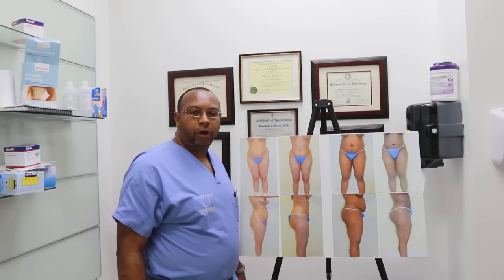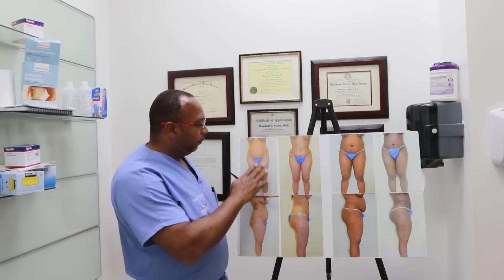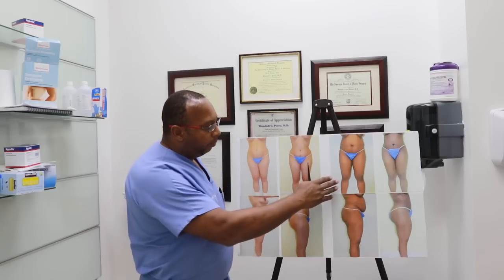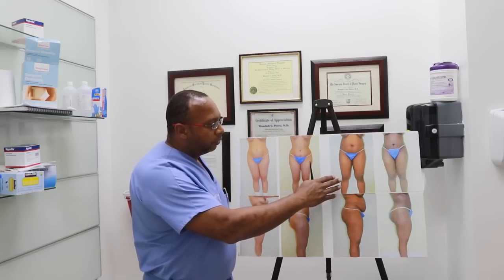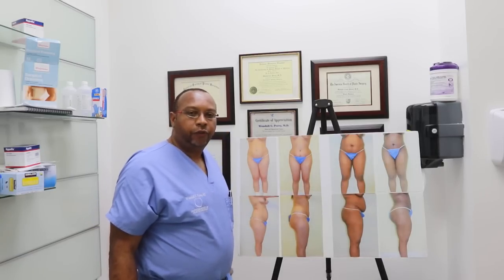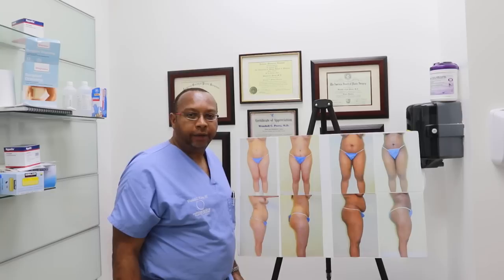Today, we're going to talk about tummy tuck versus liposuction. What does what and who needs what? The first patient here on the left, which is a before and after, is an example of a tummy tuck. The second patient is an example of liposuction. Now, the tummy tuck's function is to make the stomach flat.